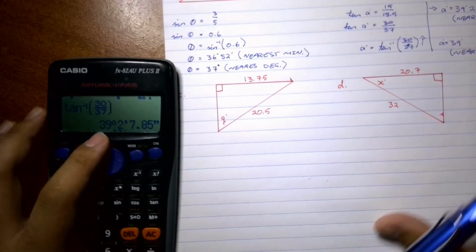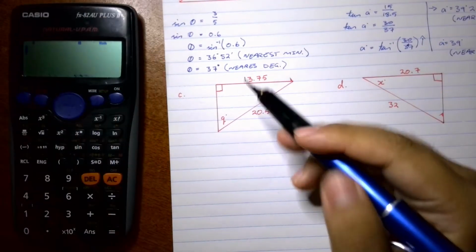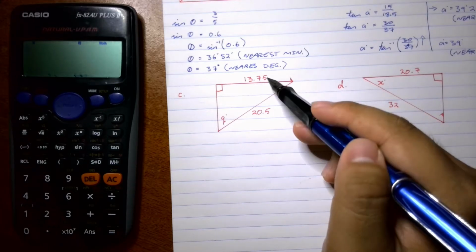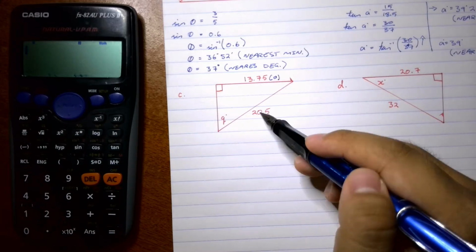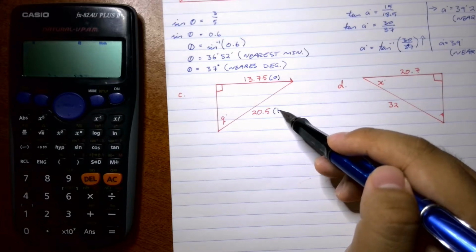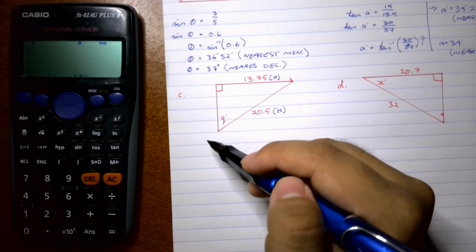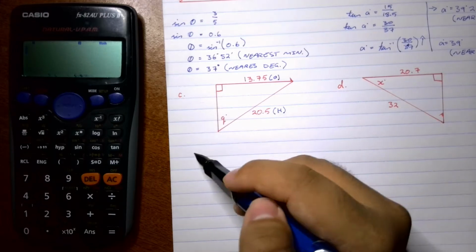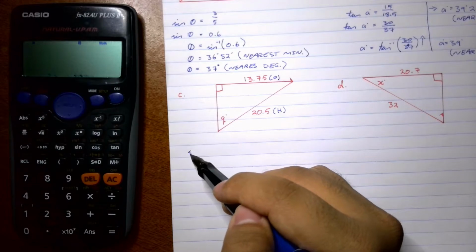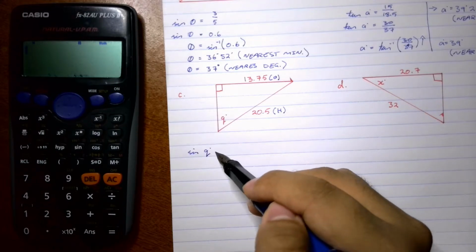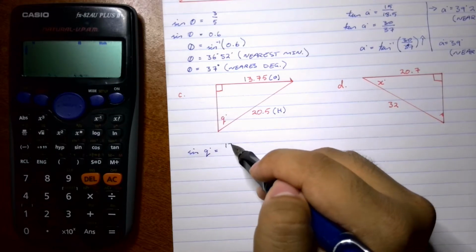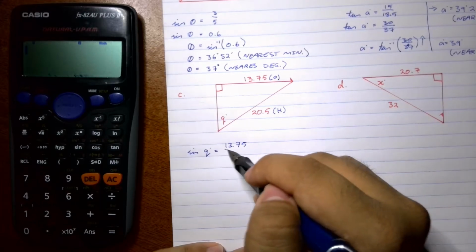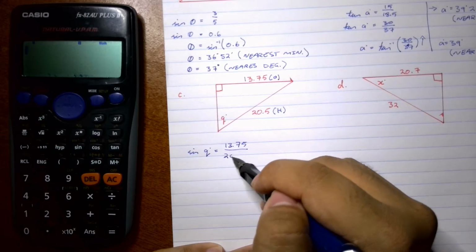Moving right along. Once again, from our angle, we have the opposite and the hypotenuse. That's sine. We have sine of Q is equal to 13.75 over 20.5.